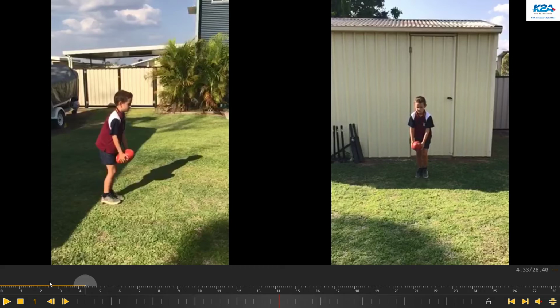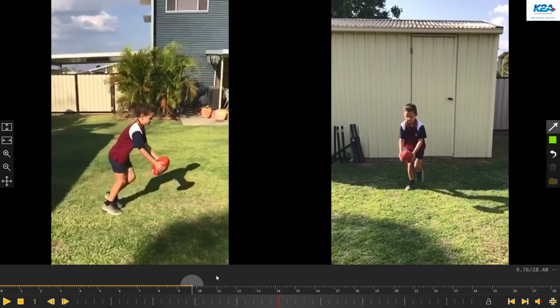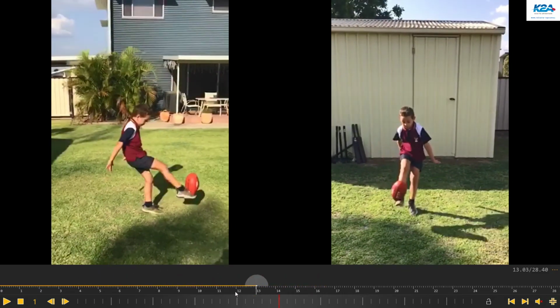So let's have a look. So Stephen, what will be sent in is the front on vision, so thanks very much for sending it down, and we'll have a look through it. So on the left of screen, side on, and from the front, only about 4 or 5 metres away. Kicking about 20 metres, and we'll just have a look at the kick. So we'll just rock and roll it through, and have a look at some technique work there.